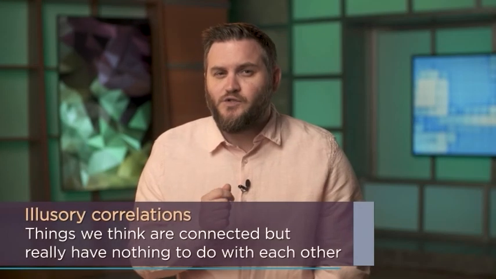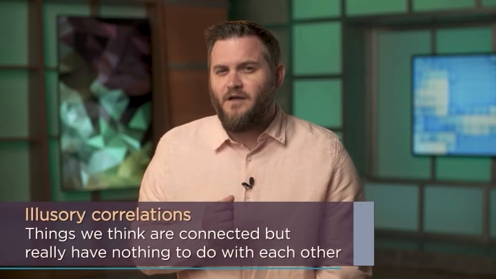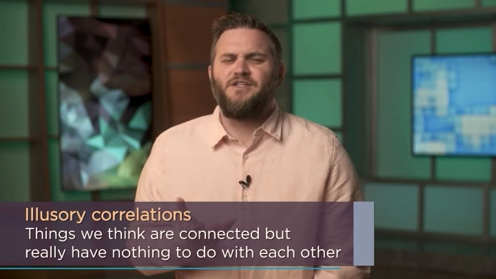Illusory correlations are things we think are connected, but really have nothing to do with each other. We engage in these behaviors because we have a belief that the behavior, or even rituals of multiple behaviors in a prescribed order, will have some impact on future outcomes, near or far. They're tied to good fortune and a desire to avoid bad luck.